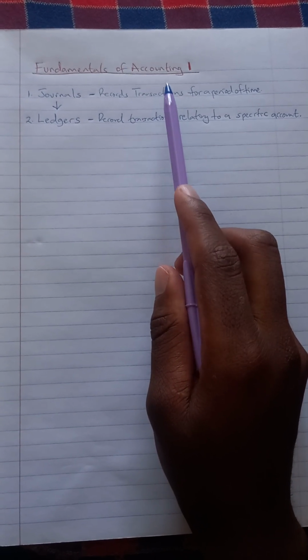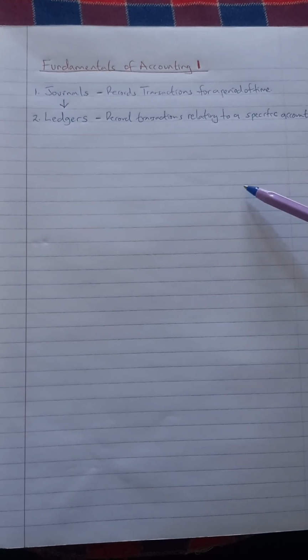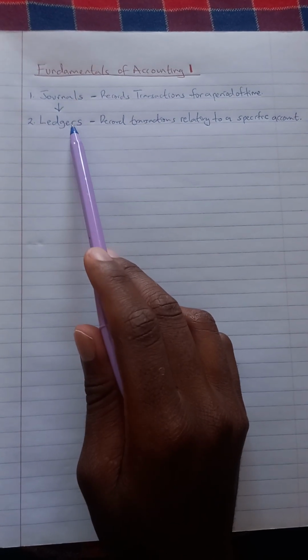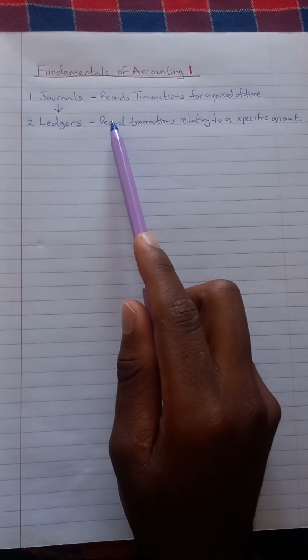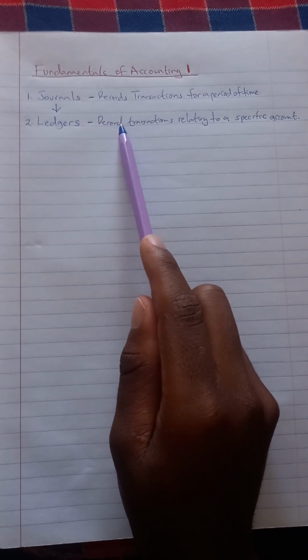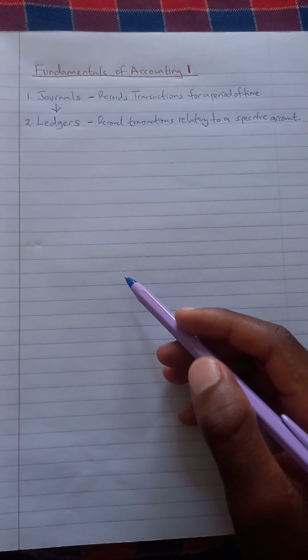So an example, maybe one of the transactions will be depositing cash to bank. There, it is a transaction between the cash account and the bank account. But the moment you come to record that transaction which you've already journaled, here in ledgers, you'll be required to create specific accounts. So for instance, you'll be required to create a cash account and a bank account. More of this will be explained in our later videos.